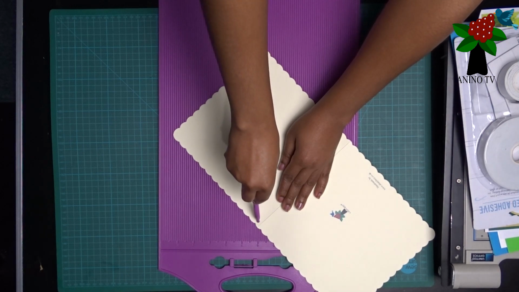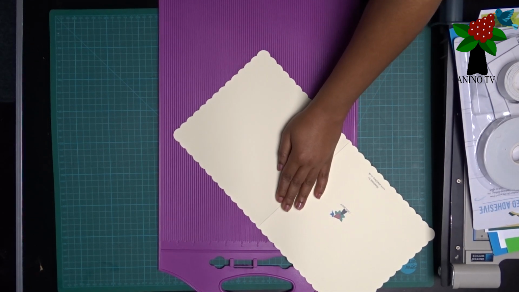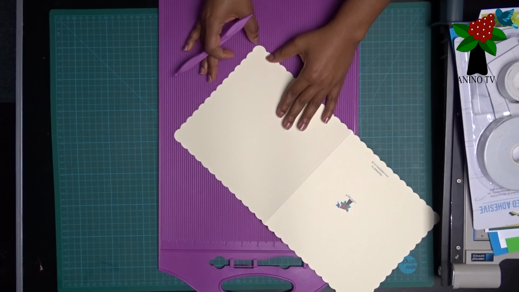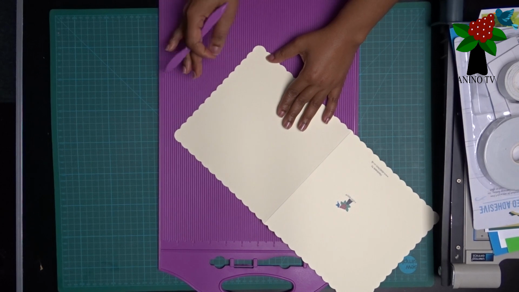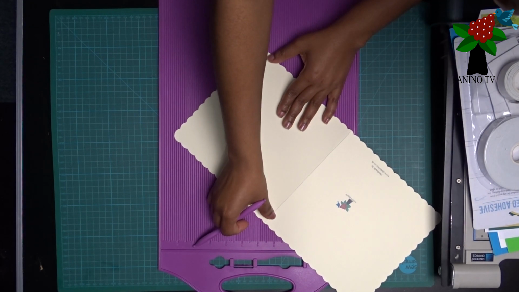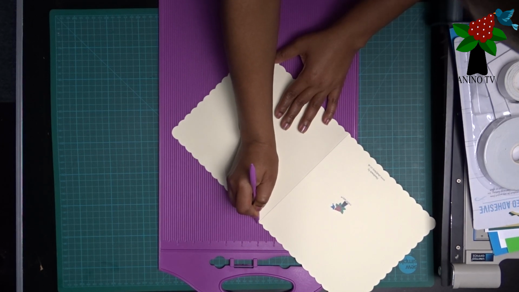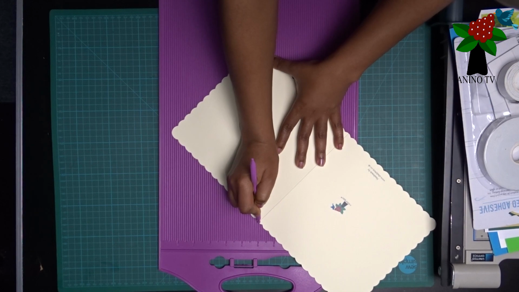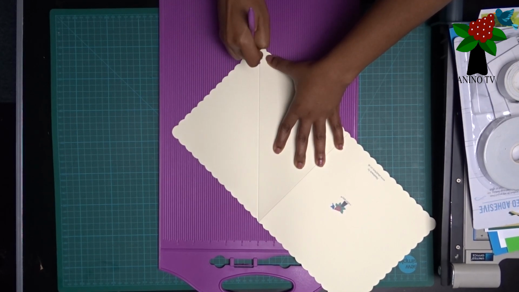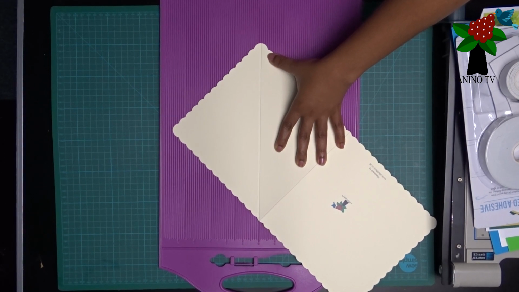So if I'm using 6, I'm going to make sure it's on 6 here. I'm just going to put my fingertip there and check that it's on 6 there on the diagonal. So any line you want to use. And here we have it. We'll just roll.